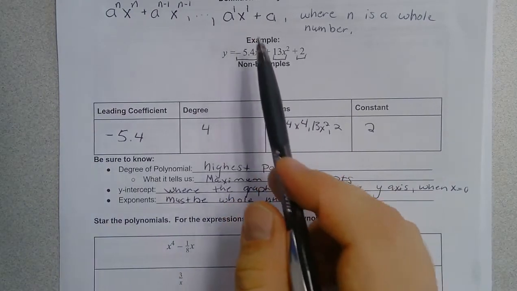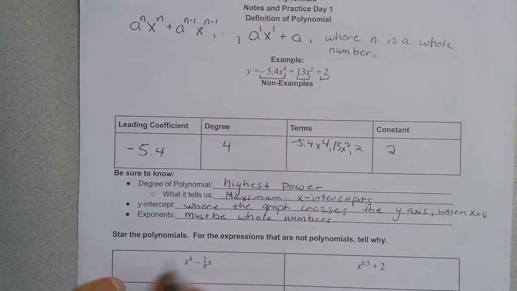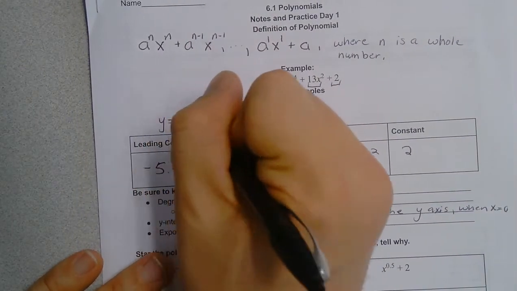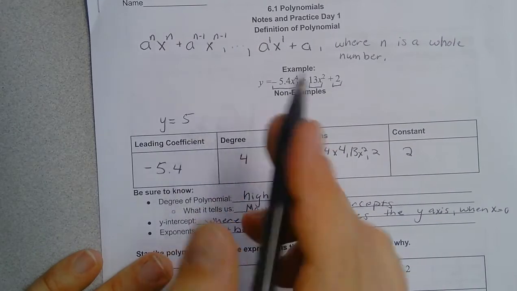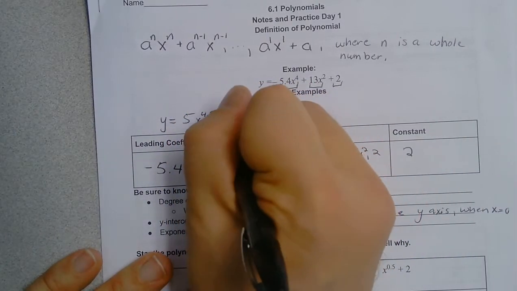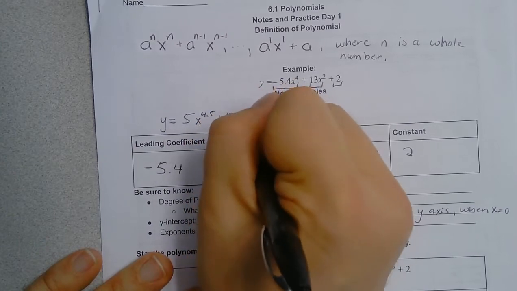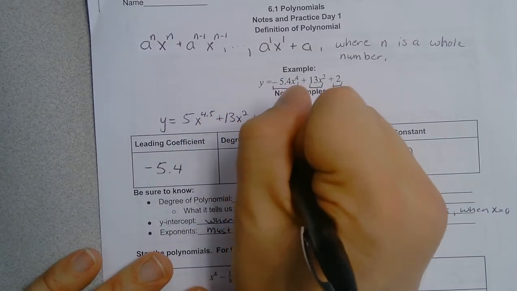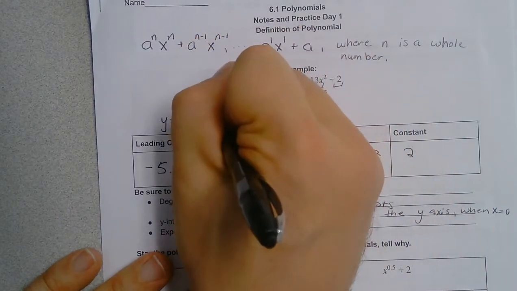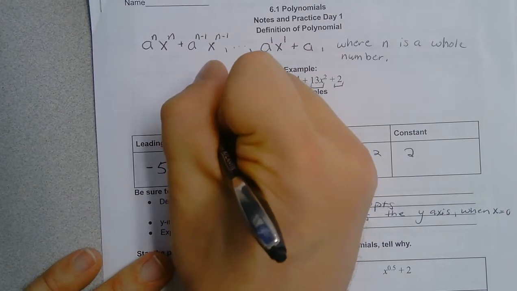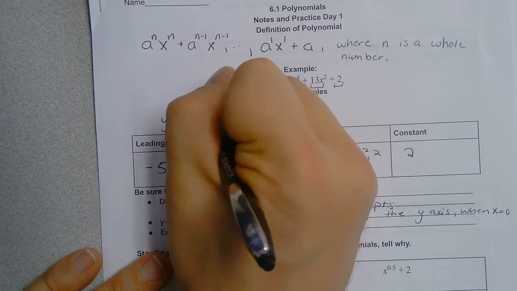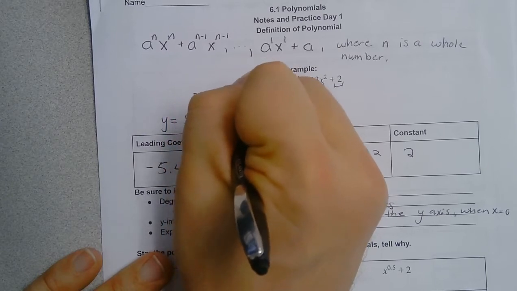So we looked at an example of a polynomial. I'll do a couple non-examples. So if I did y equals 5, x to the 4.5 plus 13x squared plus 2. Why this is a non-example, I have a decimal in the exponent. So I'm just going to write decimal exponent.